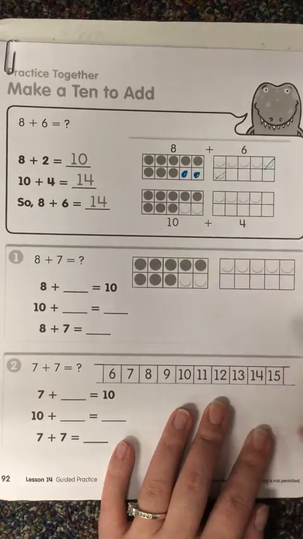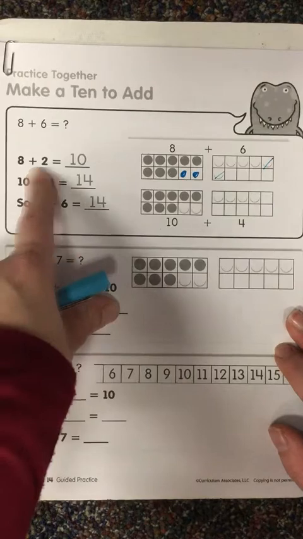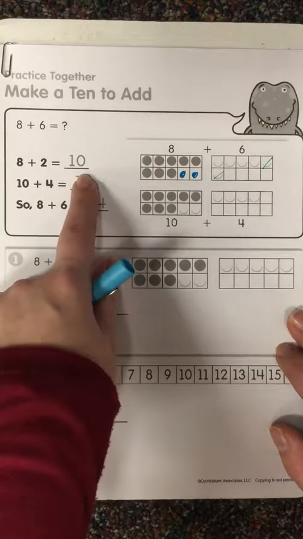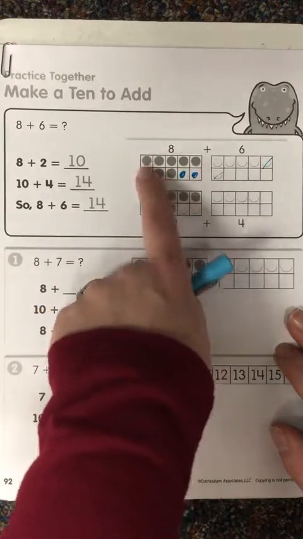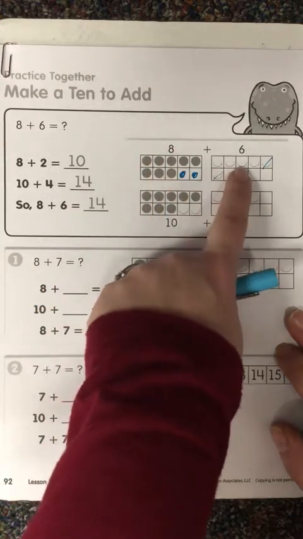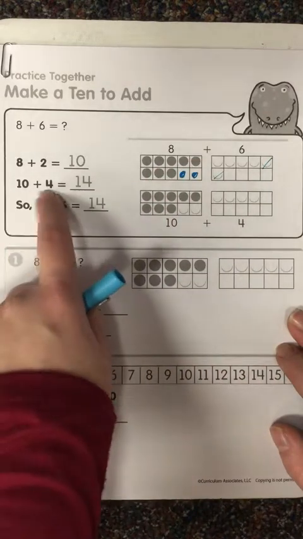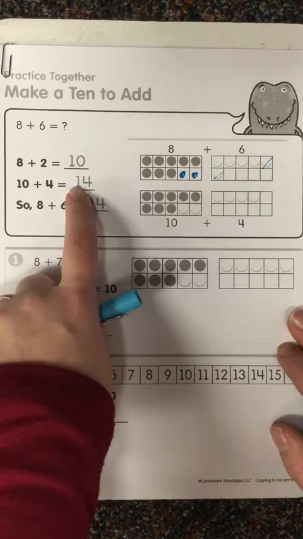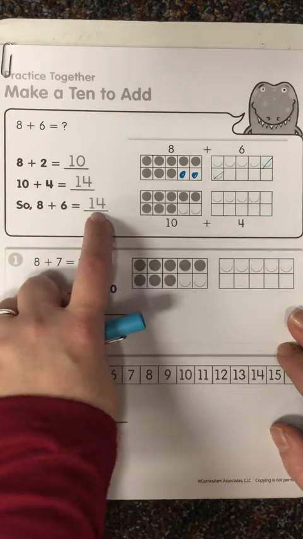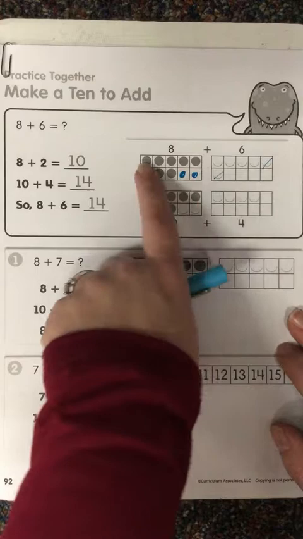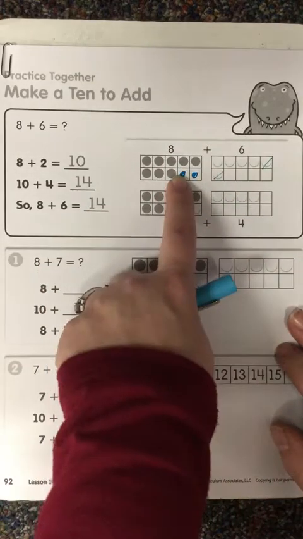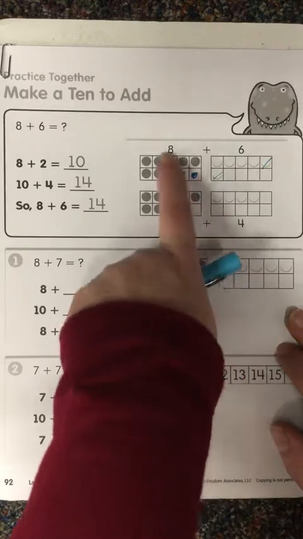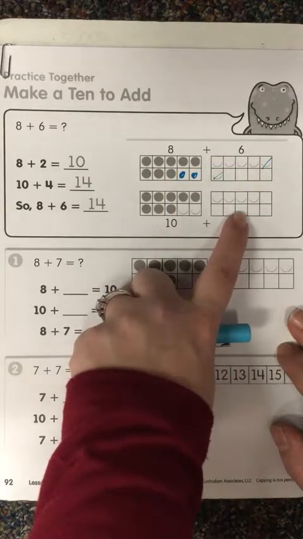And now that lets us know that 8 plus 2 is 10. 8 plus 2 equals 10. And now we have 10 plus 1, 2, 3, 4. And 10 plus 4 equals 14. So if 10 plus 4 is 14, 8 plus 6 is 14, because we did not add any extra circles. We just moved them over to this 10 frame. We just took 2 from over here and put them over here. So 8 plus 6 is the same thing as 10 plus 4.